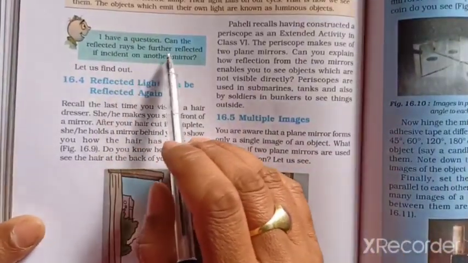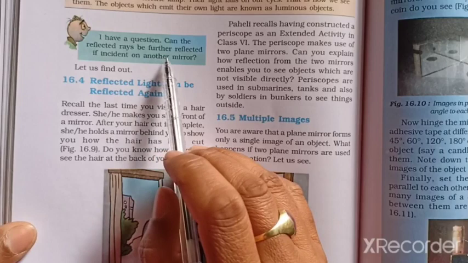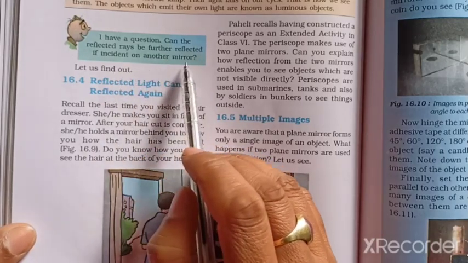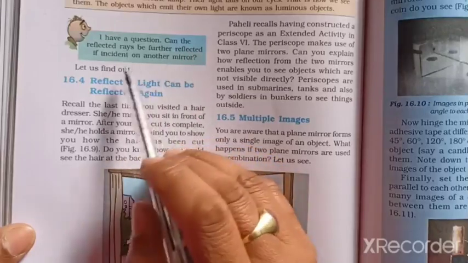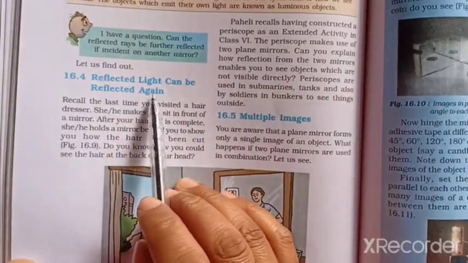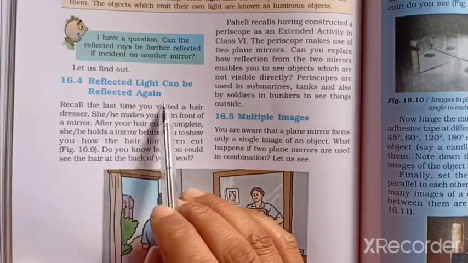Here I have a question. Can the reflected rays be further reflected if incident on another mirror? Yes, that also can reflect. Let us find out. Reflected light can be reflected again.